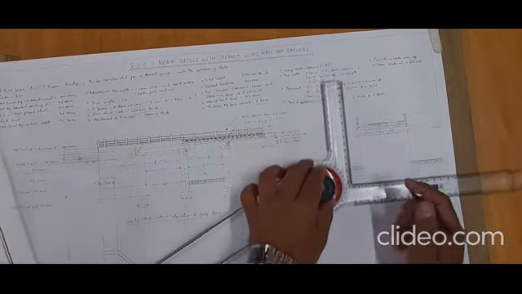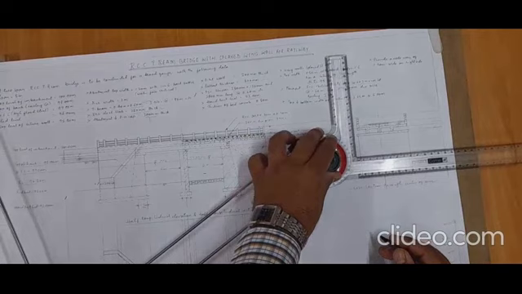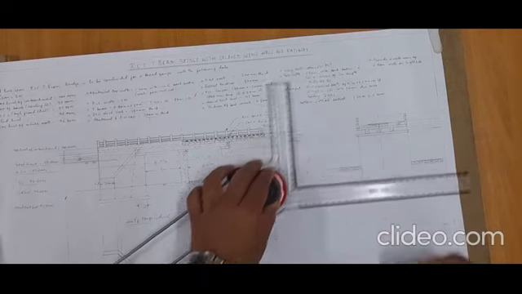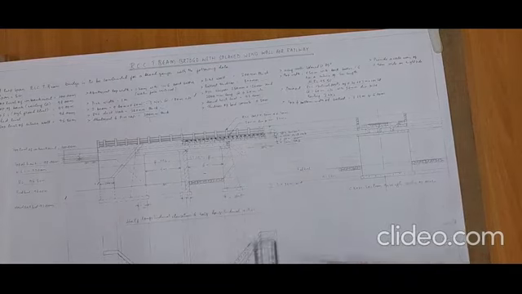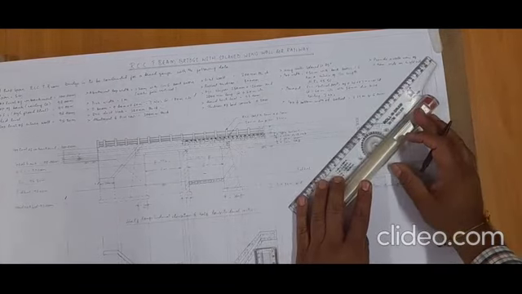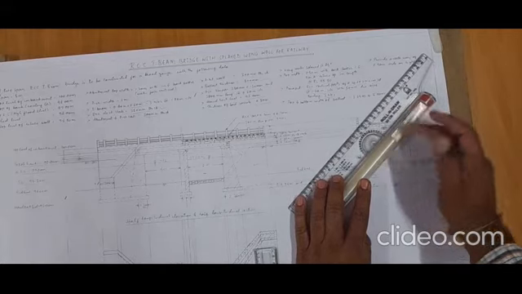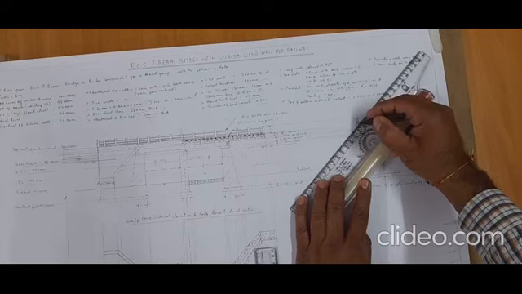So this is the top level. If you measure this, it's 4.5 again. So from here another line 4.5 meter can be shown. The formation from here.